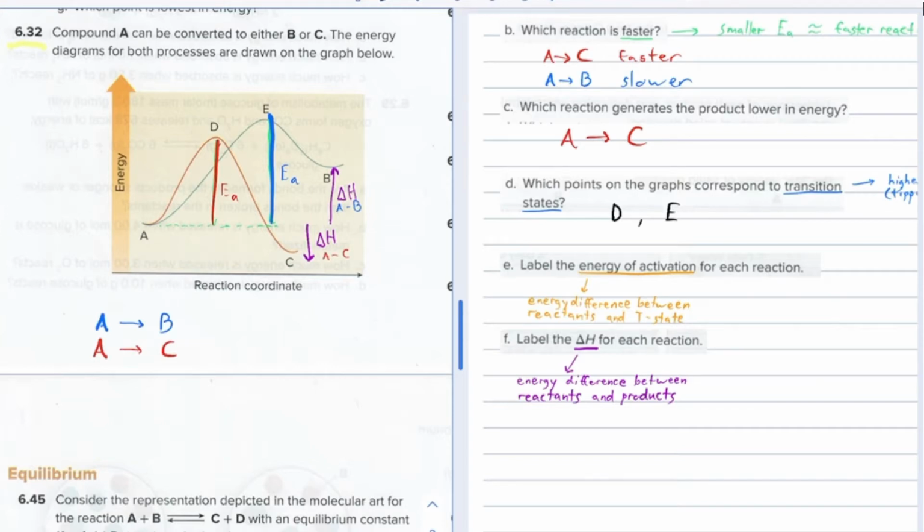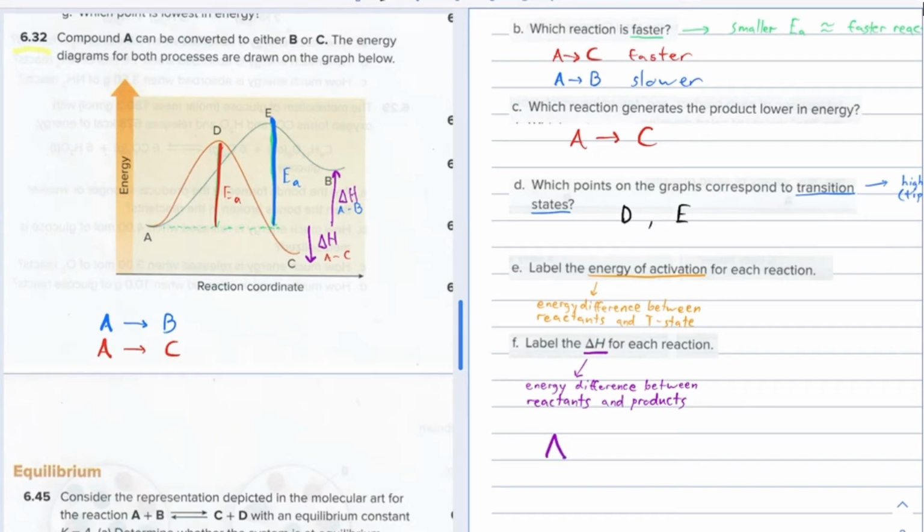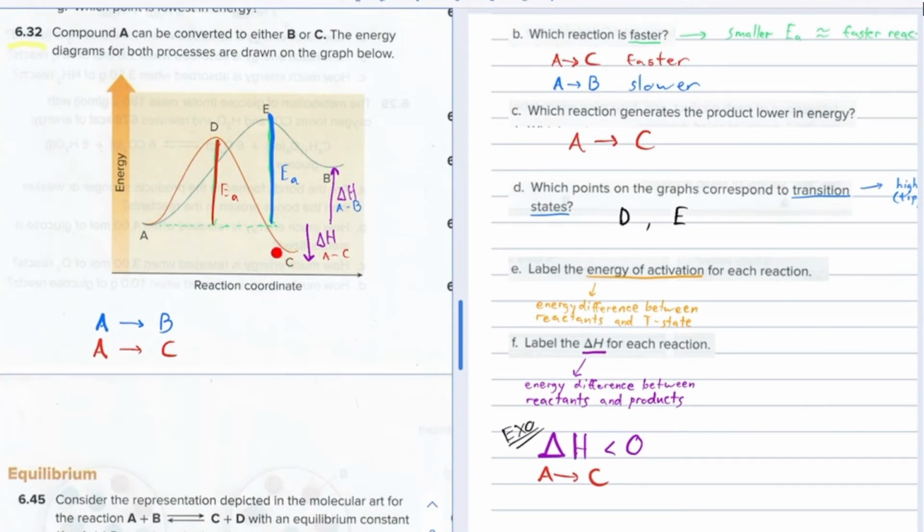The delta H for A goes to C, it's going to be some negative value. I'll just put delta H is going to be less than 0. It's going to be exothermic. Okay, let's label this as exo, because the products have less energy than the reactants. Okay, and that energy is released. That energy that the products don't have must have been released.